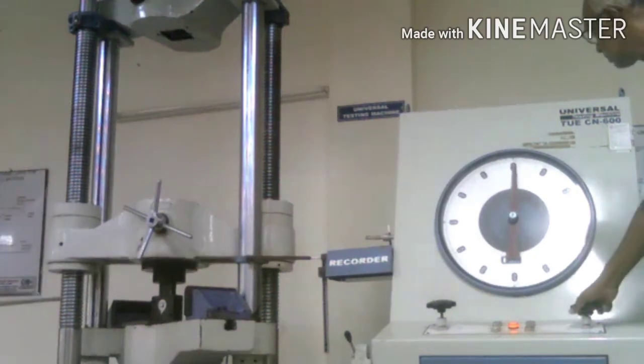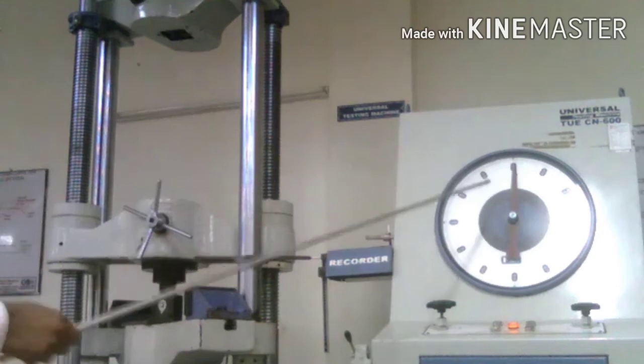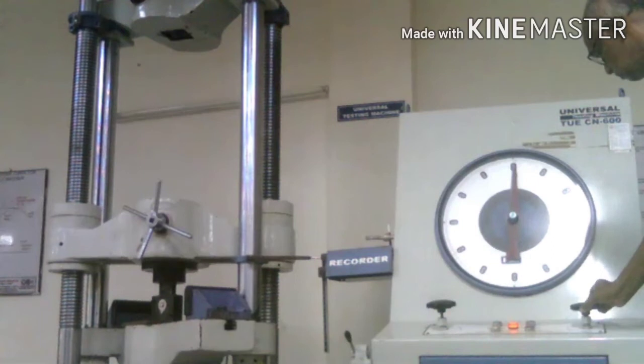Now he is opening the oil supply. You have to take the load from this dial. From the dial, you have to take the reading. Here, load is applied slowly. You have to apply the load till it fails.